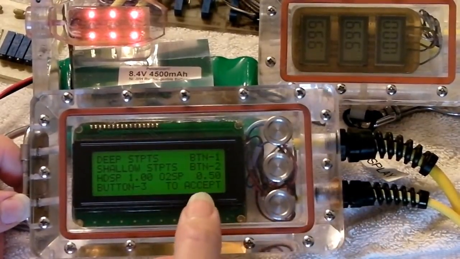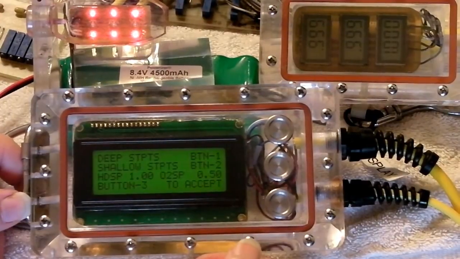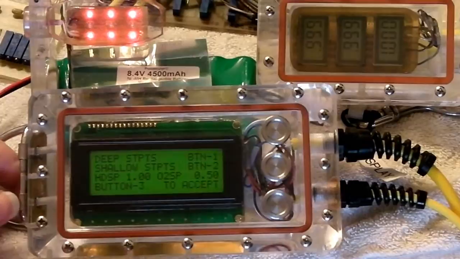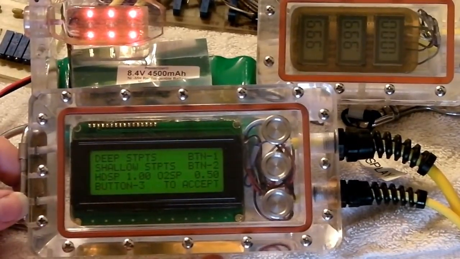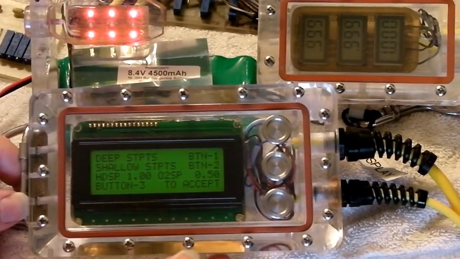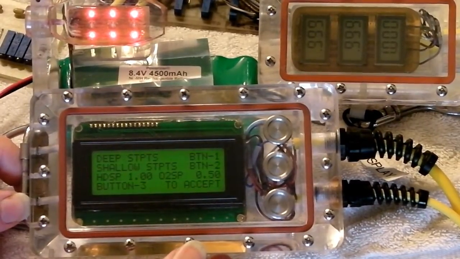You can see here the way the menu's set up, your deep set points are button 1 and your shallower set points are button 2. So on descent you'd push button 1, and when you want to flip it around on ascent you can push button 2, and that way it saves the time of having to manually set HUD and O2 set points separately.